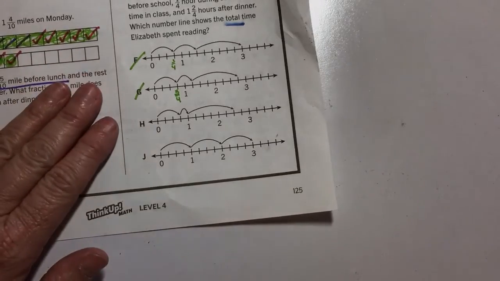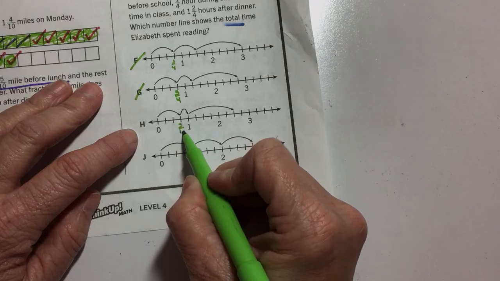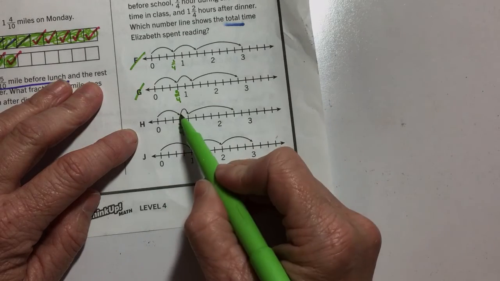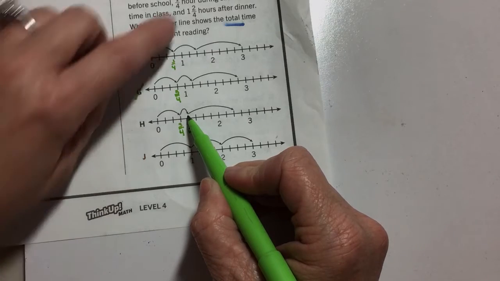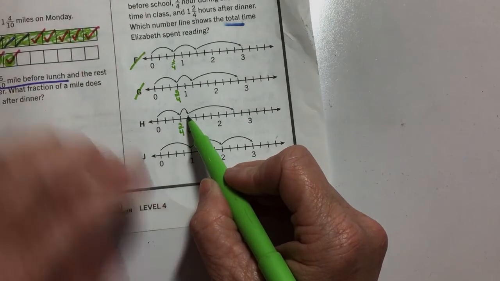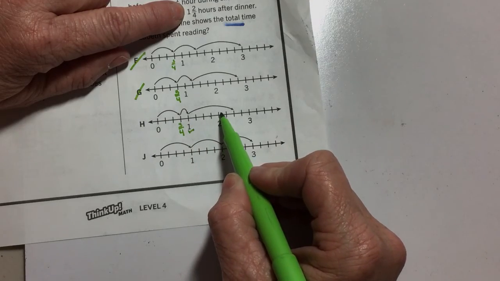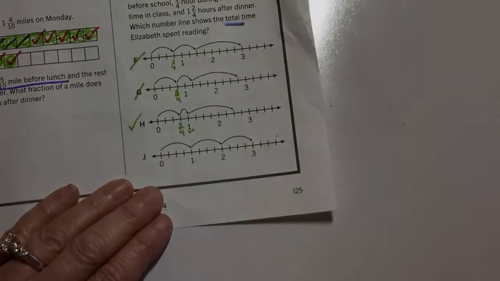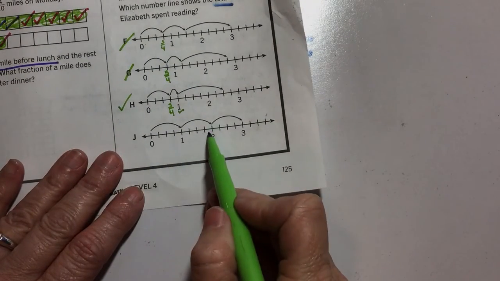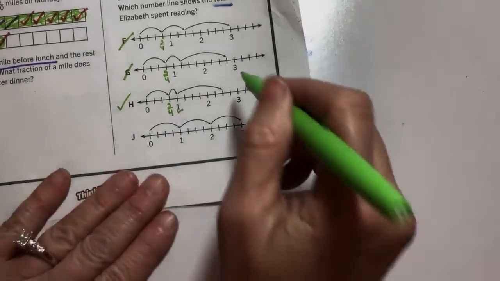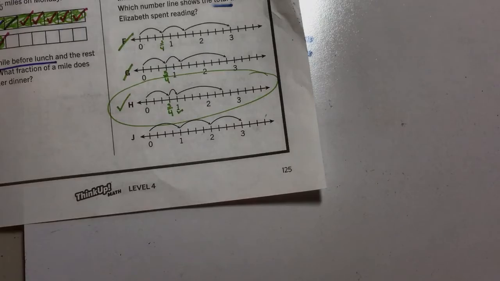All right, let's look at H. Starting at 3/4. Yep. Does it jump up 1/4 to right there? Yes, it does. And then does it jump up another 1 2/4? Well, 1 is 4/4, so 1, 2, 3, 4, and 1, 2. It looks like it might be that one. Here, this jumps up 1 whole, and another whole, and another whole. So that one can't be it. So H is your answer.